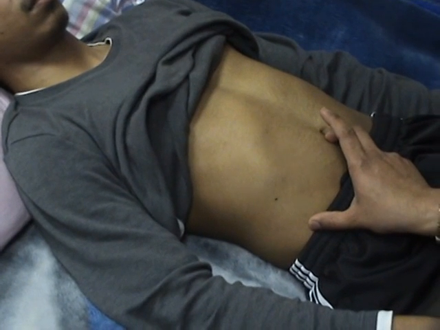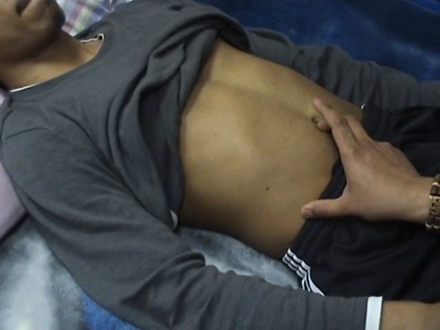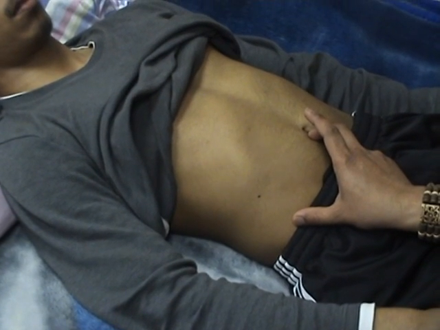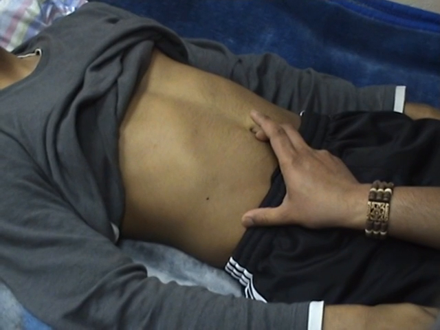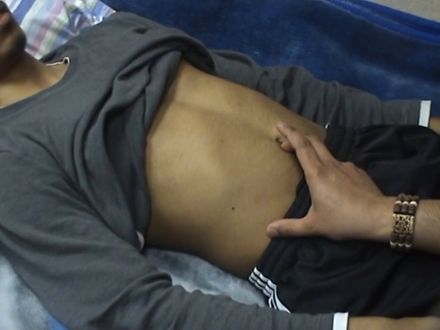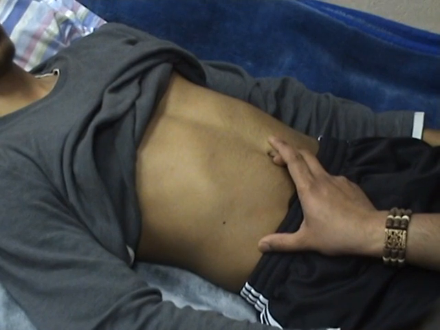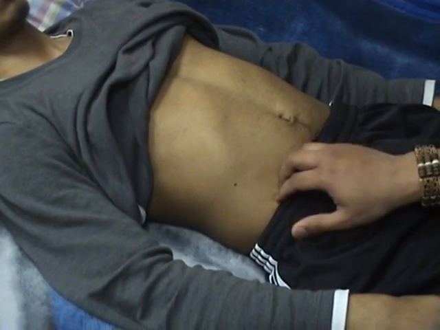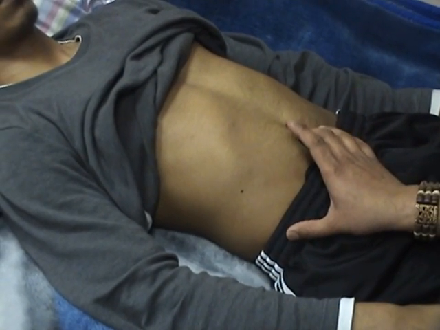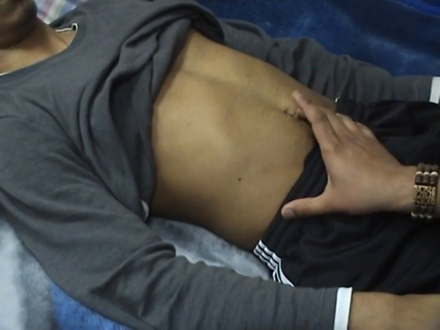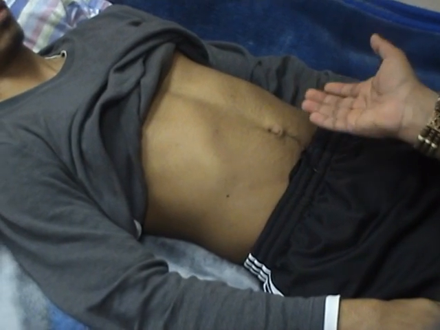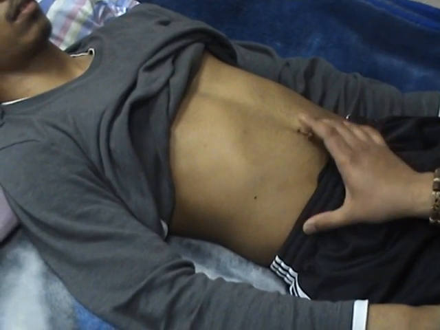Appendicitis. Yes. What else other than appendicitis? If it's a female patient, something with the ovaries. In which pathology? Ectopic pregnancy, ovarian cyst. This is actually a differential diagnosis. It's not necessarily appendicitis alone. It can be ovarian cyst, ectopic pregnancy, even inflammatory bowel syndrome. Anything can cause it, not only appendicitis.